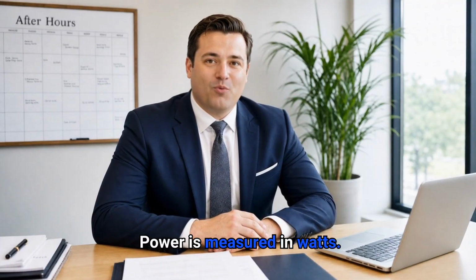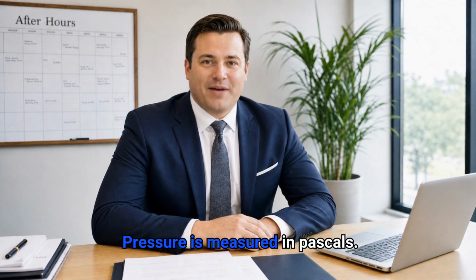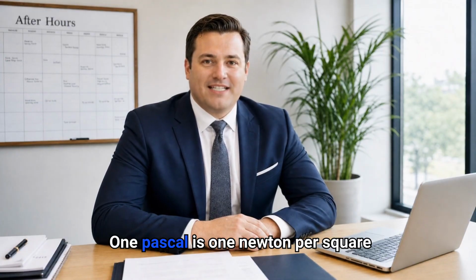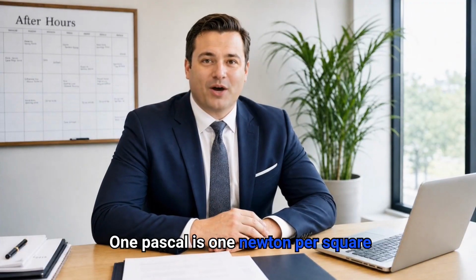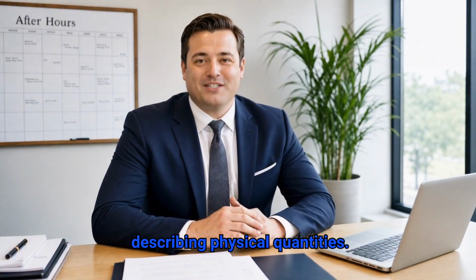Power is measured in watts. 1 watt is 1 joule per second. Pressure is measured in pascals. 1 pascal is 1 newton per square meter. Derived units are essential for describing physical quantities.